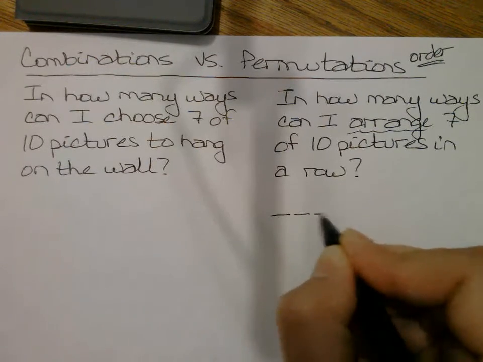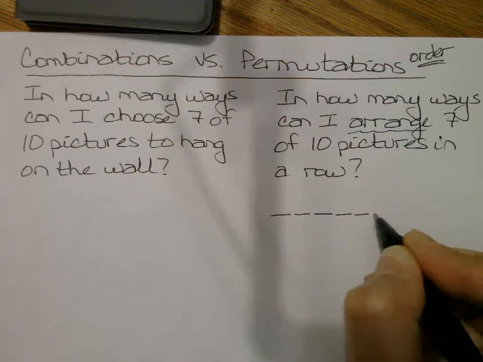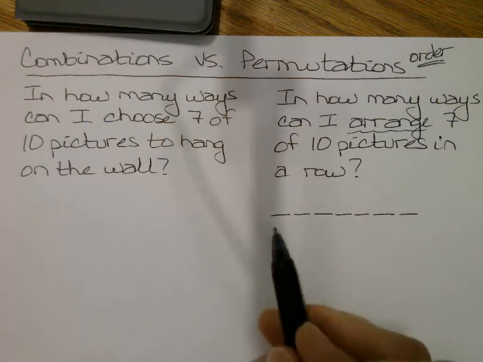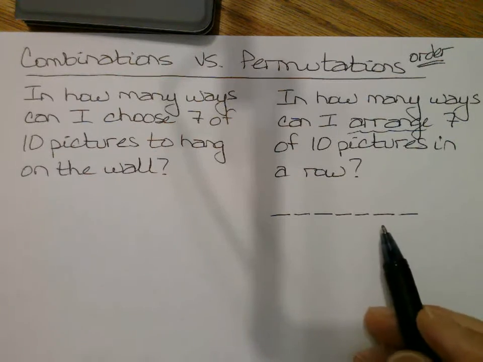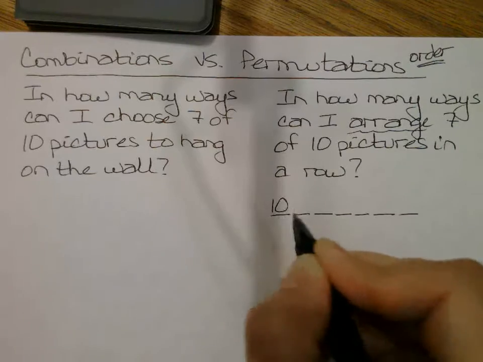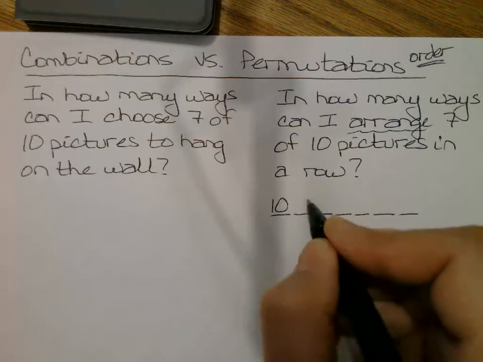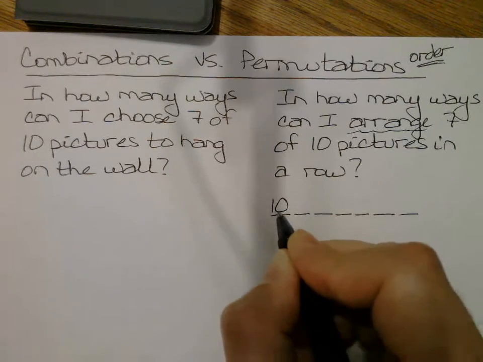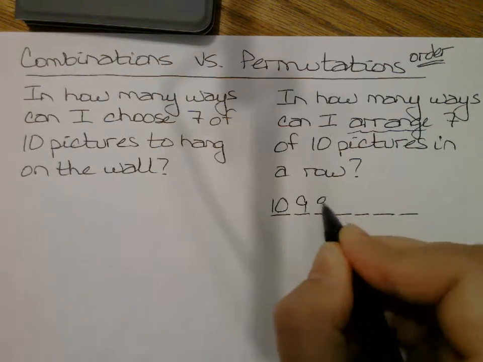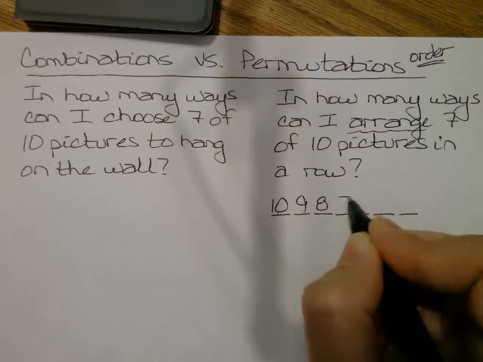We can think of, here's my 7 pictures. So that's 7. 1, 2, 3, 4, 5, 6, 7. There's the slots for each of my 7 pictures. I have 10 to pick from. So for the first slot, I have 10 choices. For the second slot, I've already picked one to put in the first slot, so I have 9 pictures left. Similar reasoning on down the line.